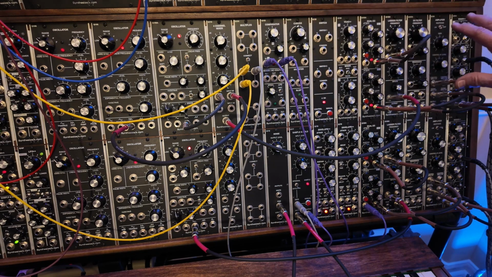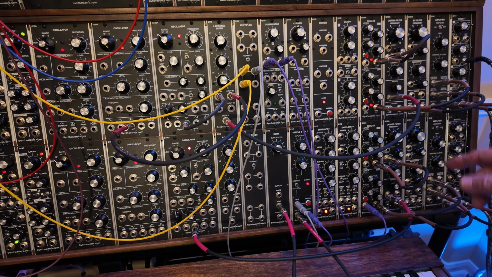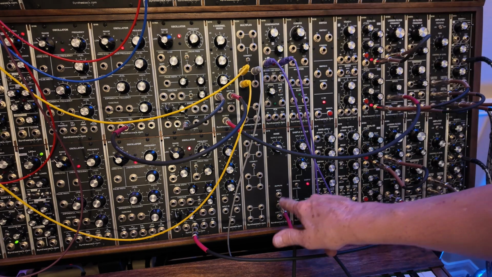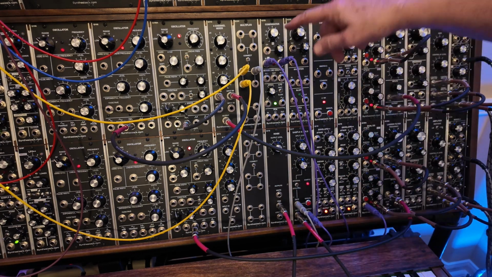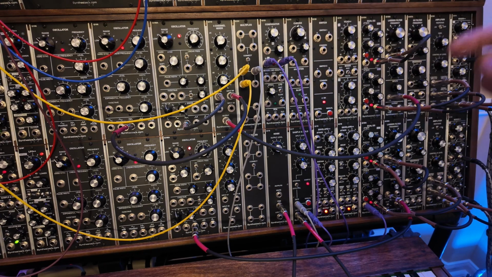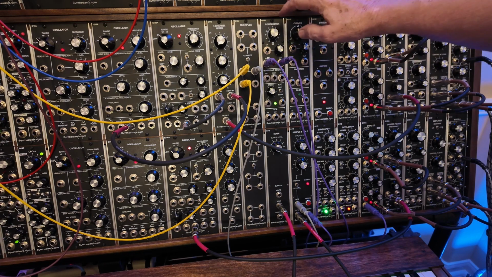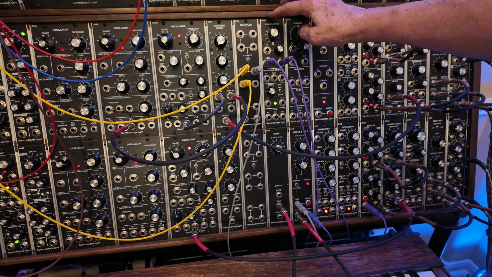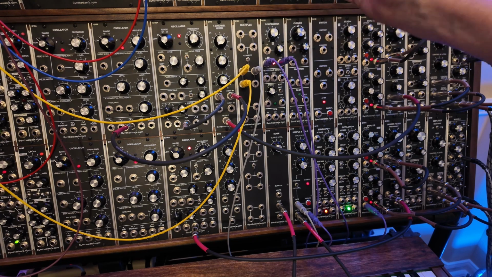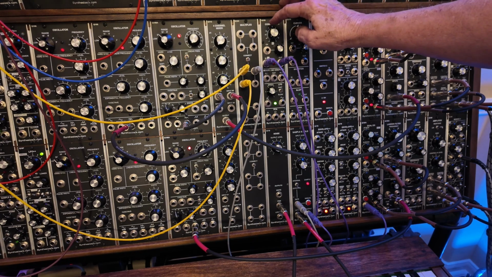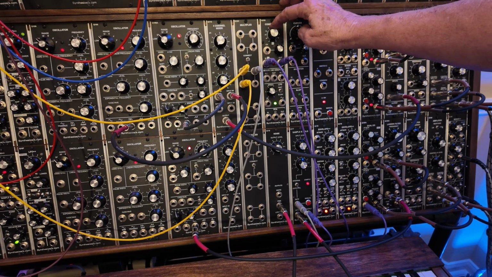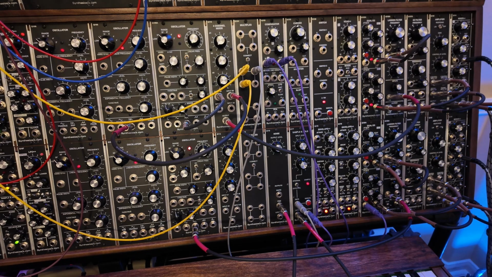Now I'm going to turn on a sequence. So the top voice is just playing the 8-beat sequence. The bottom voice is being triggered by the noise going into the sample and hold going into the comparator. Now, why are we going into the comparator? Well, I can adjust how random or how sparse or how thick the gates are. So if I turn it up higher, we get a lot fewer gates.